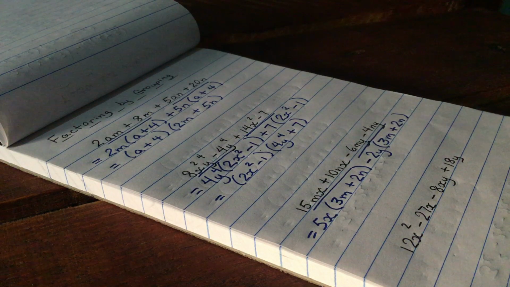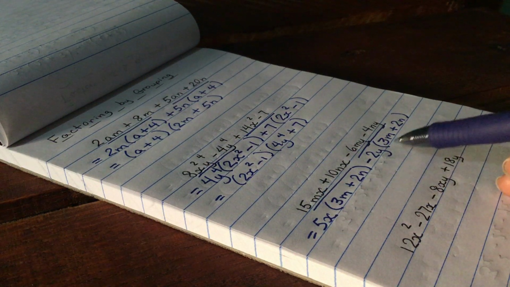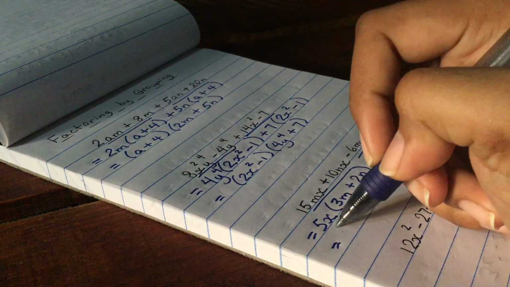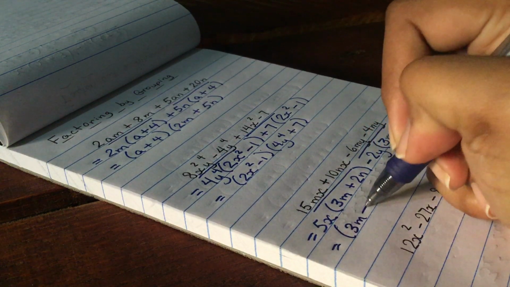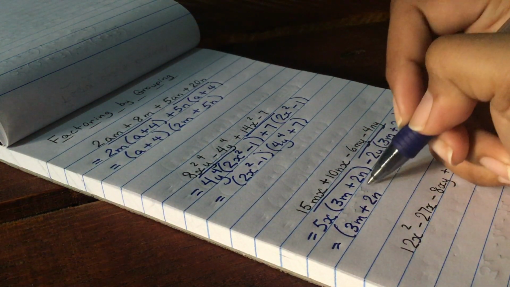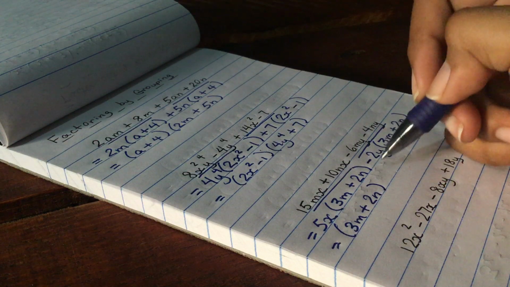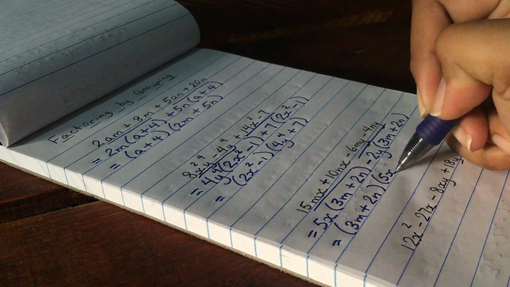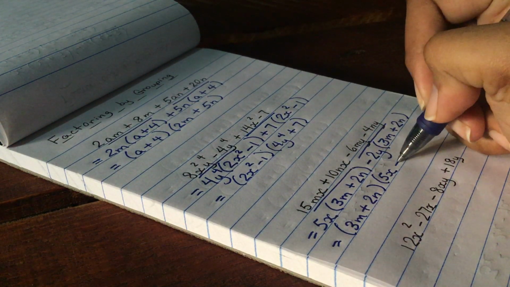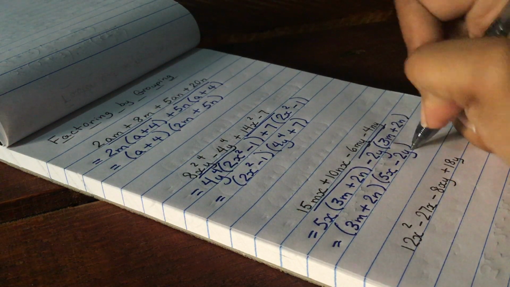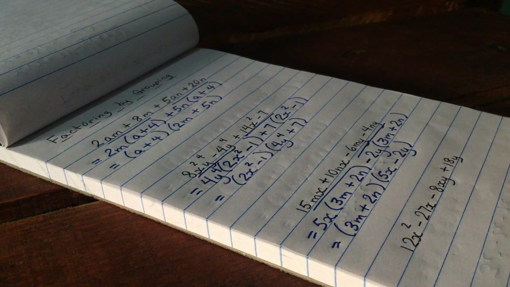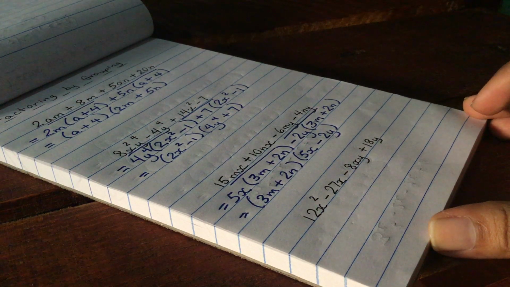So are we seeing a pattern here? Again, we have a common binomial that we can take out. 3m plus 2n. And from the first term, we're left with 5x. From the second term, we're left with minus 2y. Okay? Now our fourth example.